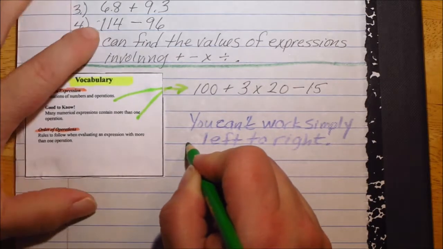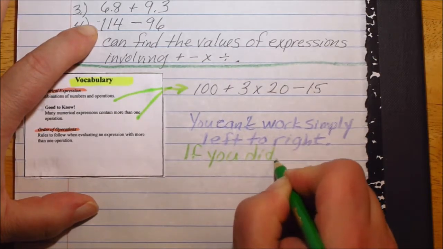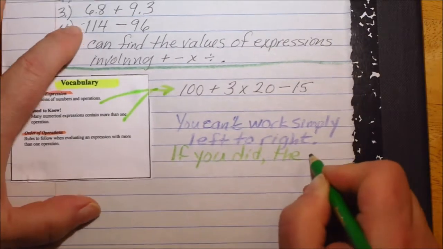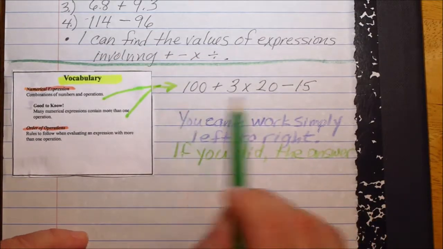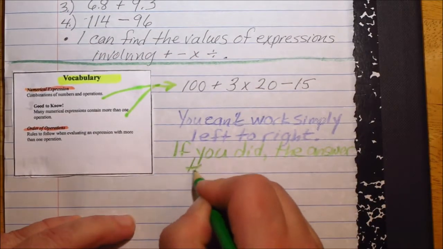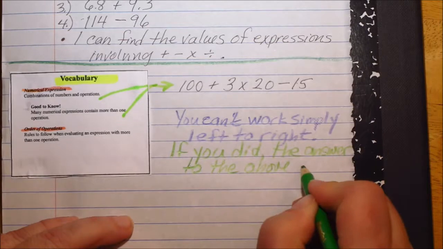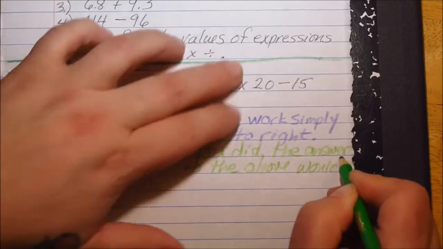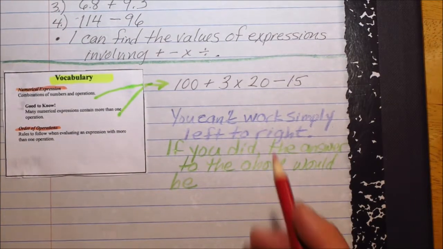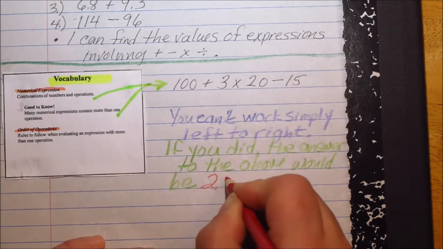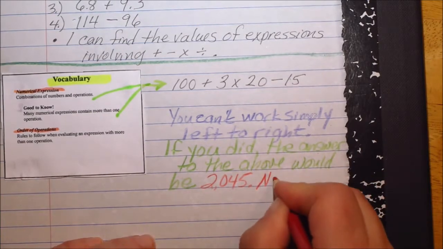If you did, the answer to this expression right here above, believe it or not, would be 2045.